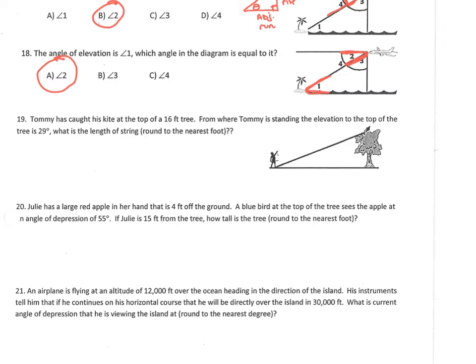Number 19, Tommy has caught his kite at the top of a 16-foot tree. From where Tommy is standing, the elevation to the top of the tree is 29 degrees. What is the length of the string? Okay, so figuring out this problem, we could label this as opposite, and then the string is going to be the hypotenuse. So hypotenuse, there's the string.